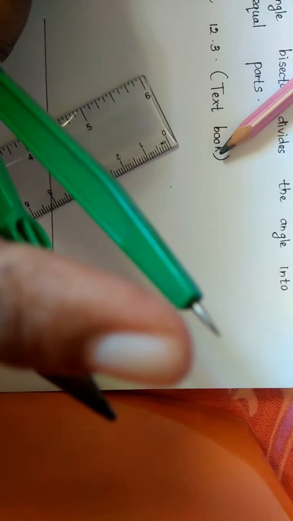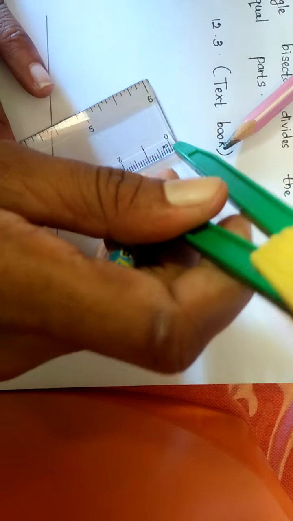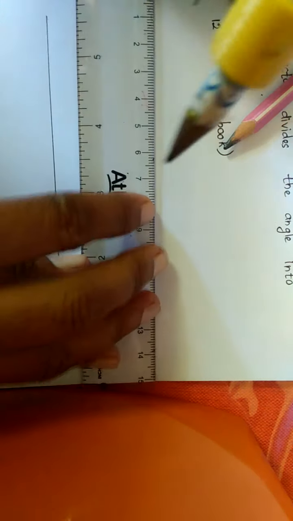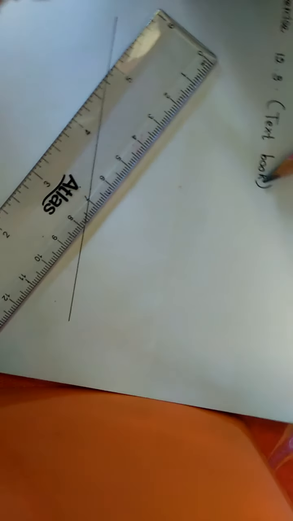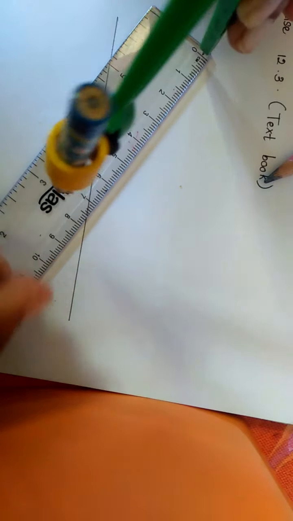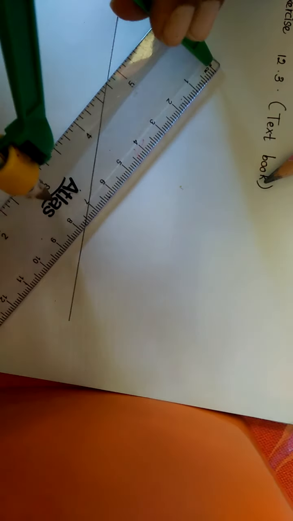Take your compass. This is called the point of your compass. Keep the compass point on the zero of your ruler and move the other part to 8 cm. I hope you can see, 0 to 8.